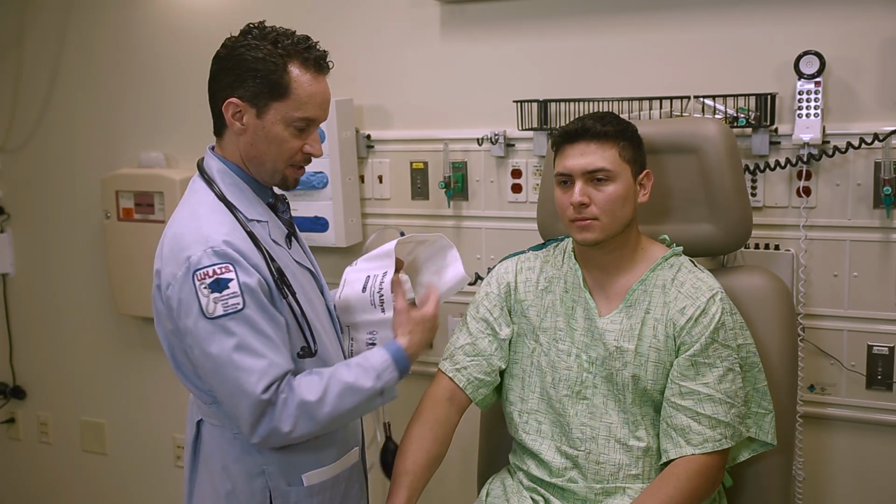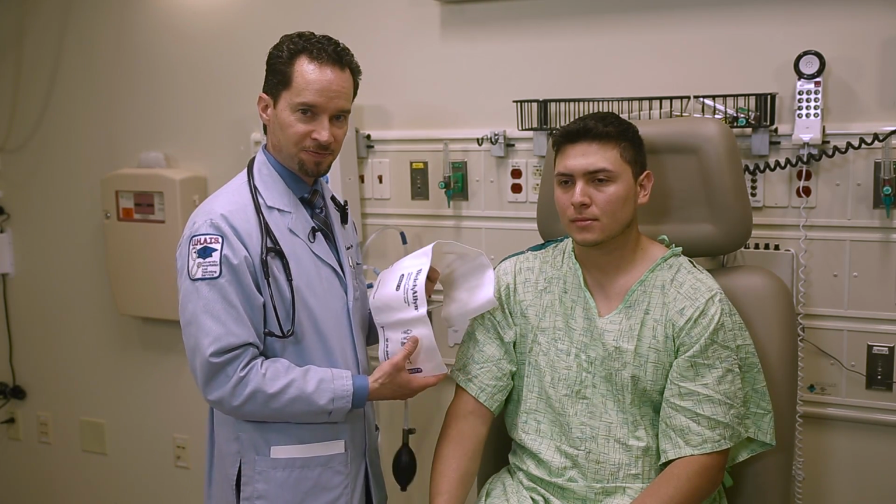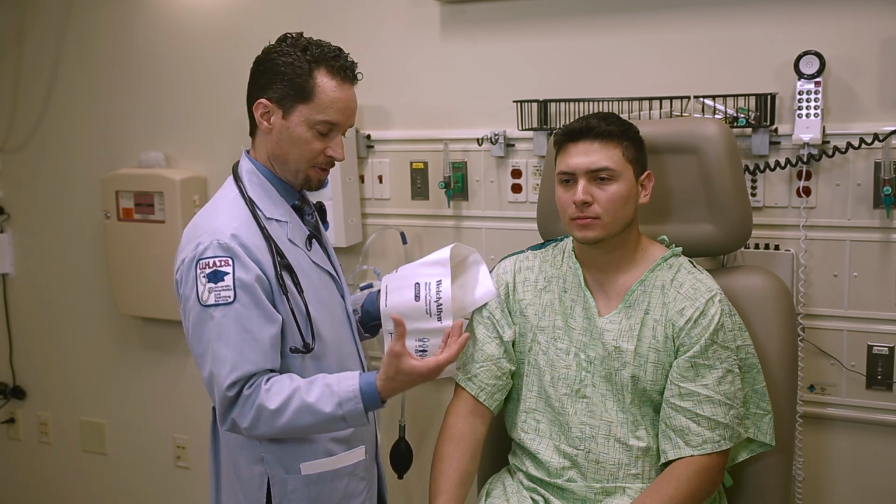If the cuff is too big, it's going to underestimate the blood pressure. If it's too small, it's going to overestimate the blood pressure.